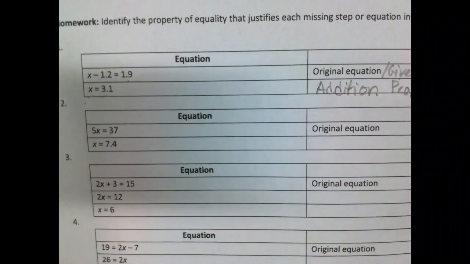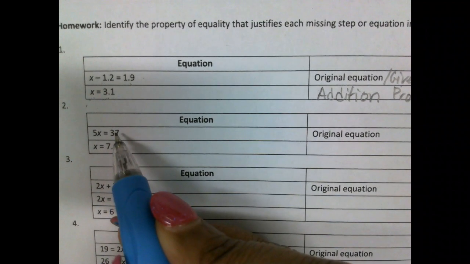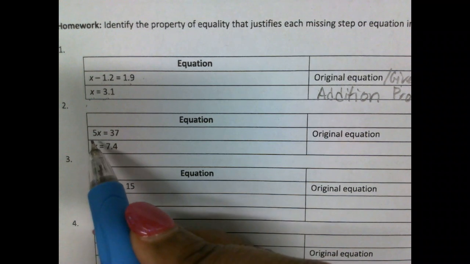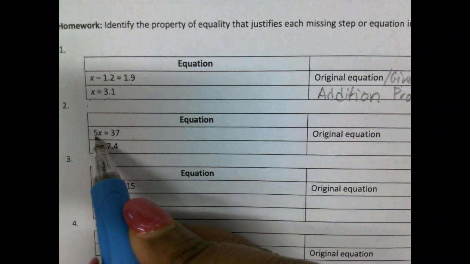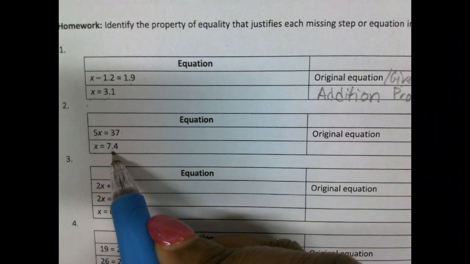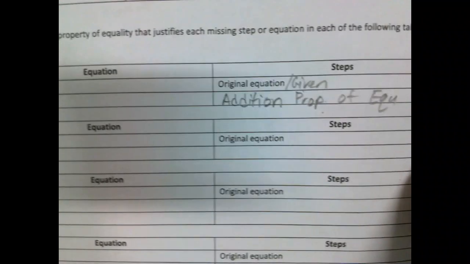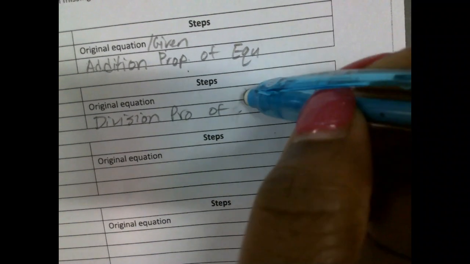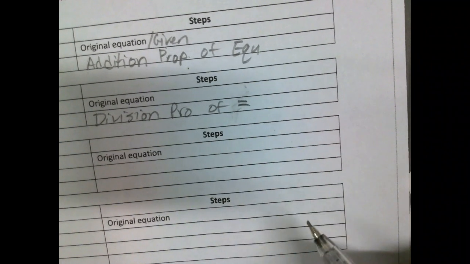All right, let's look at number 2. How did we get from this line to this line? What do we do to get from here to here? Go ahead. You divided by 5 on both sides. You divided by 5 here and got X, and divided by 5 here and got 7 and 4/10. What property is that? Division property of equality, because you're doing that on both sides, right? So we're going to write division property of equality. Sometimes you might see the abbreviation as division of equality. Sometimes you might see that. Okay?